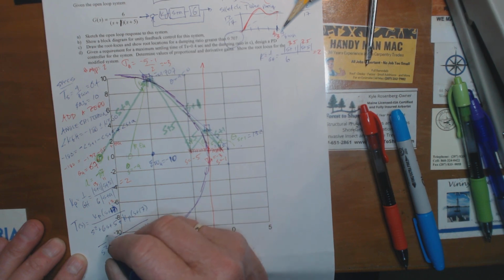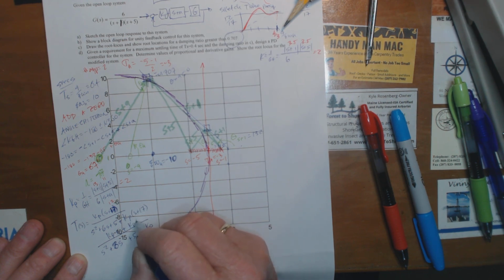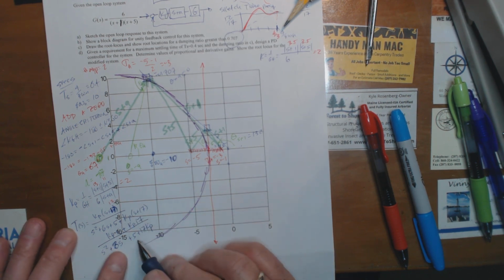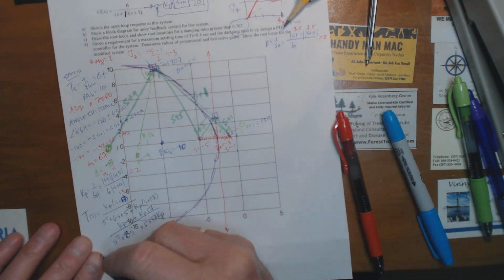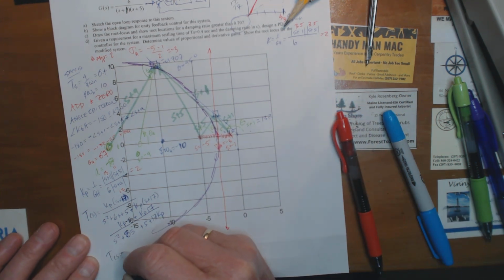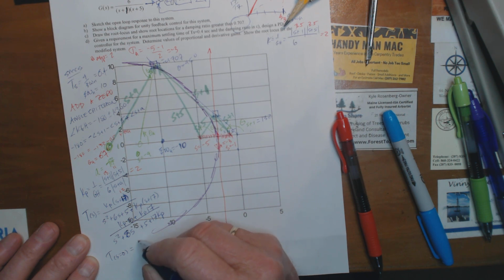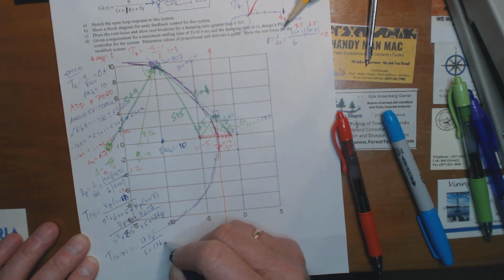Up here, the numerator is Kp s plus Kp times 17. The steady state gain, T of s at s equals 0, is 17 Kp over 5 plus 17 Kp.